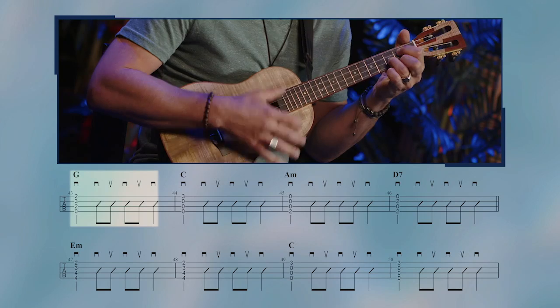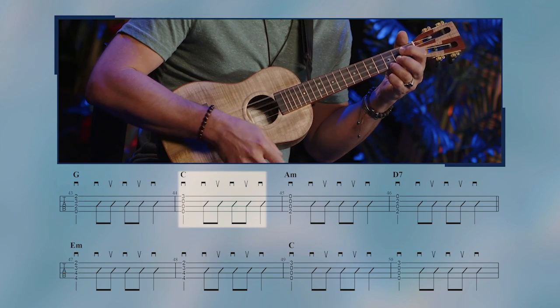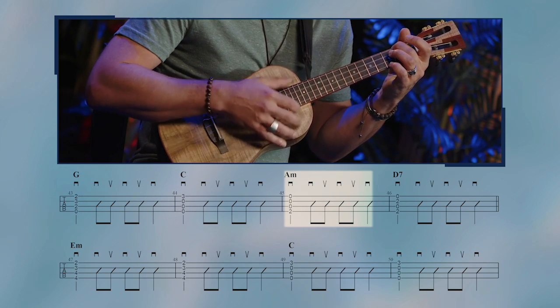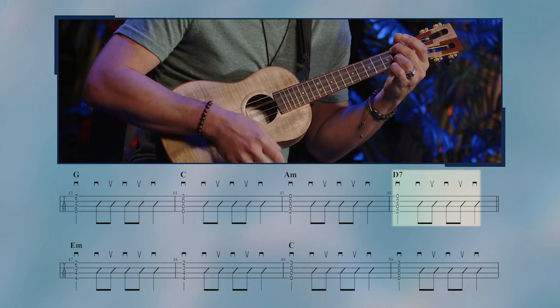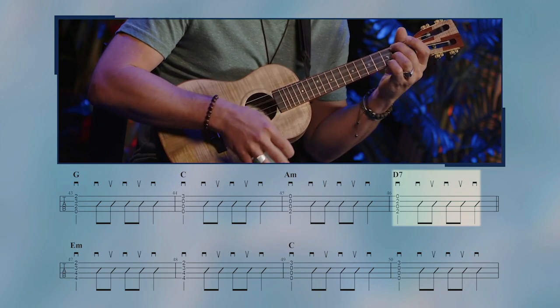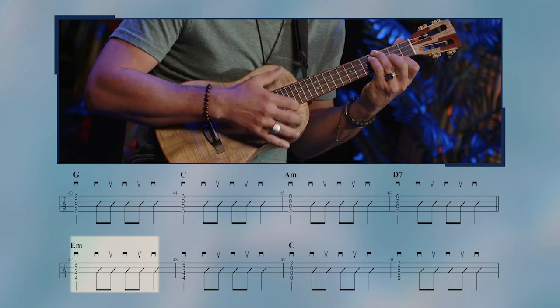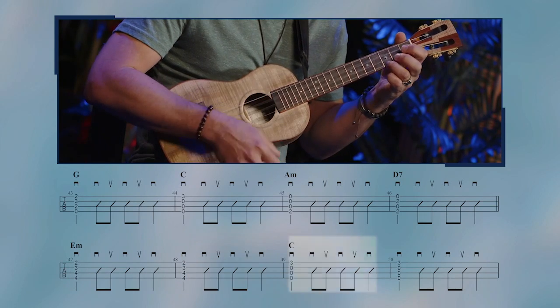Second line, G. C. A minor. D7. E minor. And C.